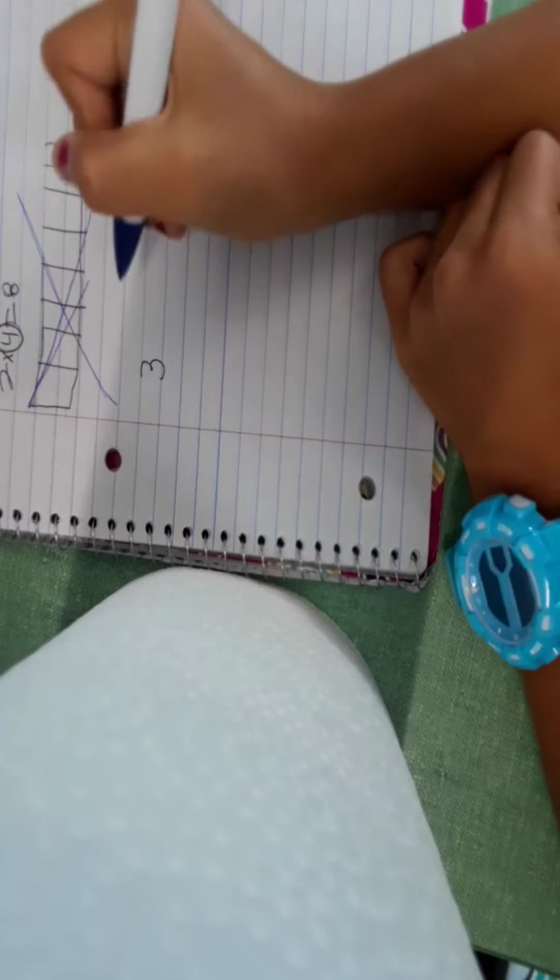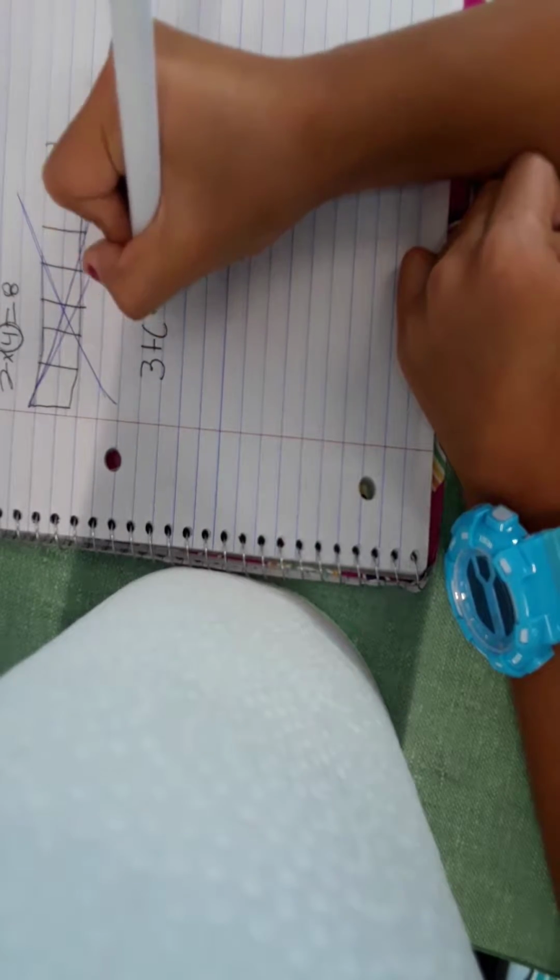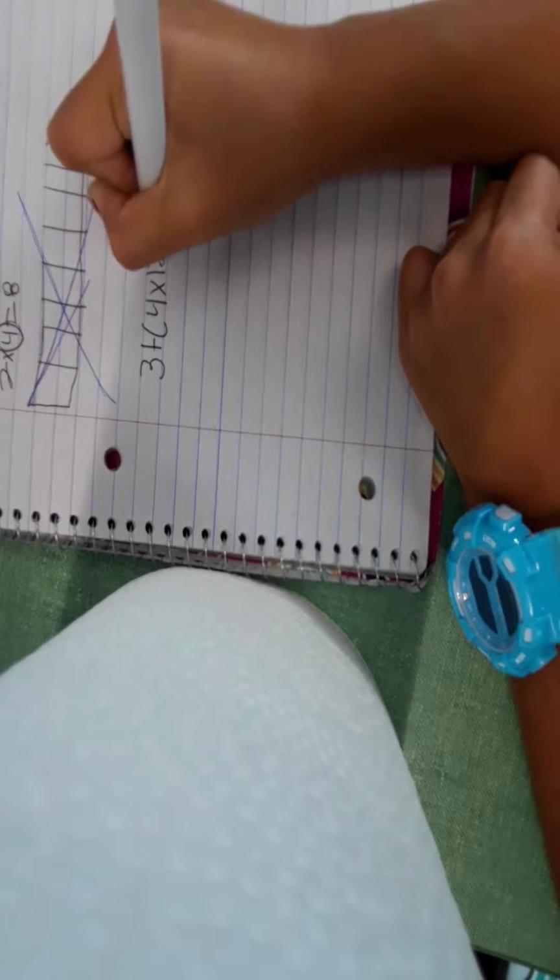This is 3 plus parentheses 4 times 12. Now you have to write something. First, you always have to do what's in parentheses, right? So 4 times 12 equals 48. And plus 3, 48 plus 3, we have our 48 plus our 3, which equals 51.